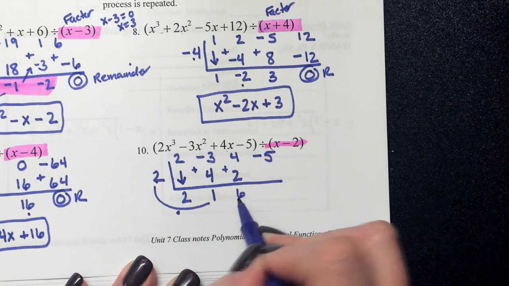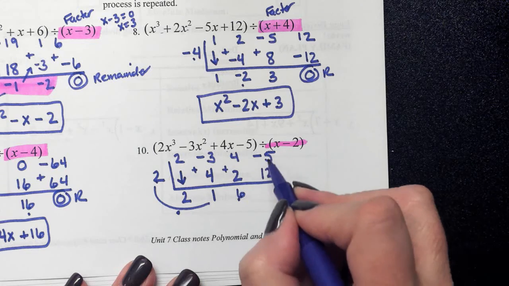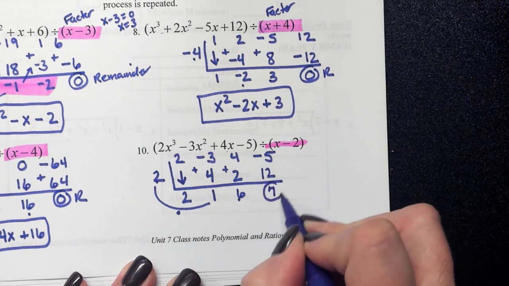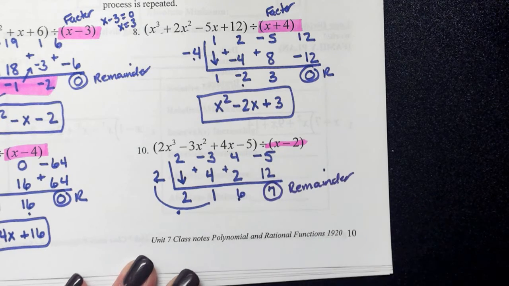Multiply 2 times 6. That gives me a 12. I'm going to place that underneath -5. -5 plus 12 is a 7. Remember, this last number is your remainder. So this example is going to have a remainder.